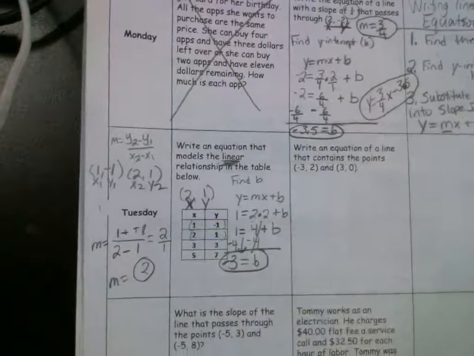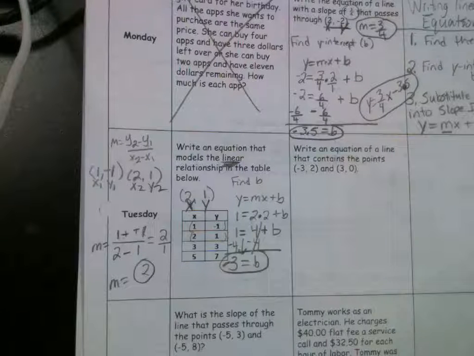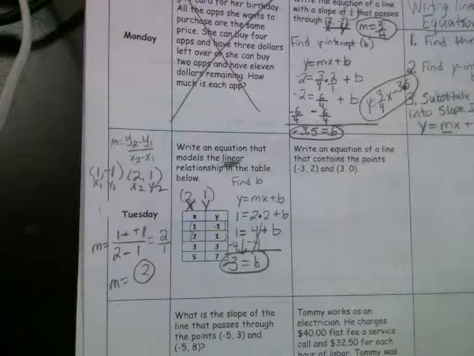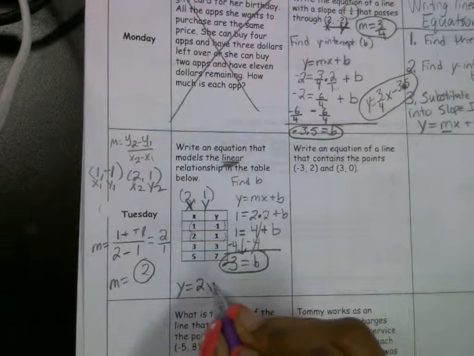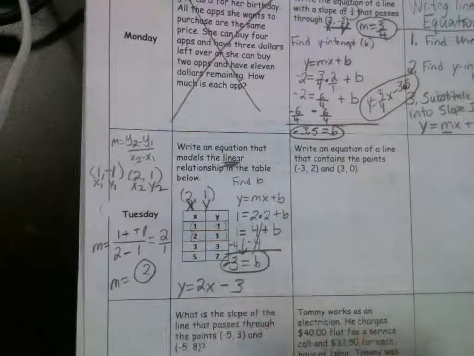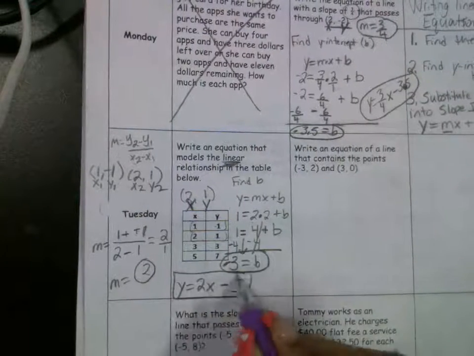How then do we write this as an equation? We've got m, we've got b. Yes. y equals 2x minus 3. Very good. This is the equation.